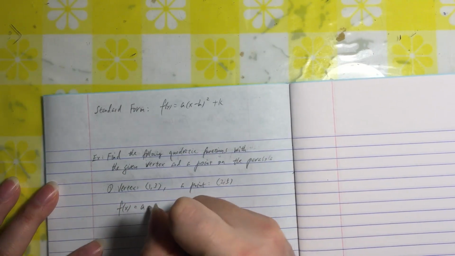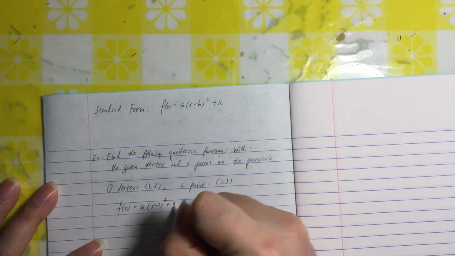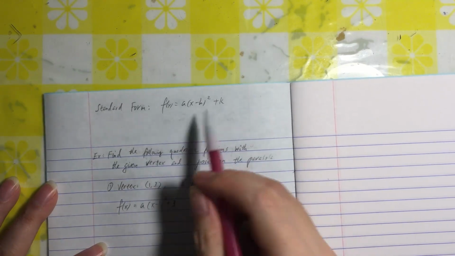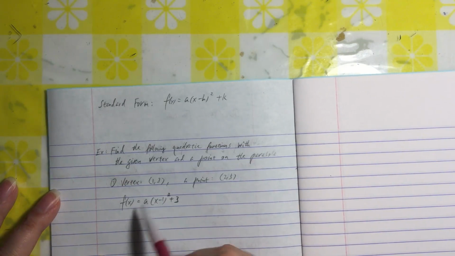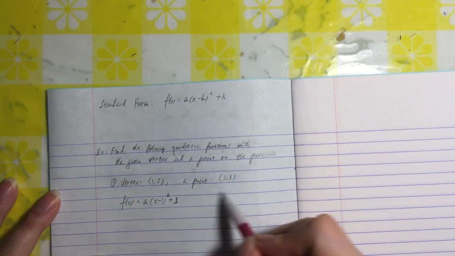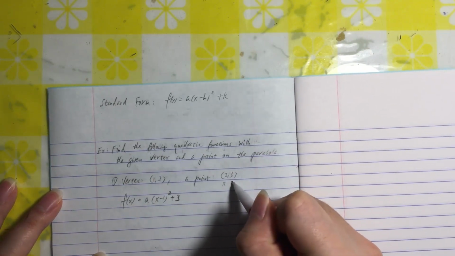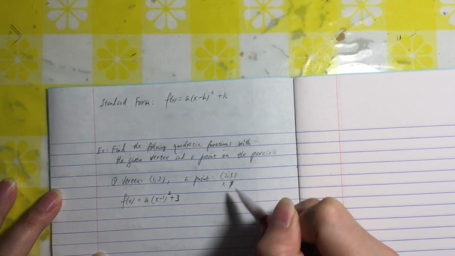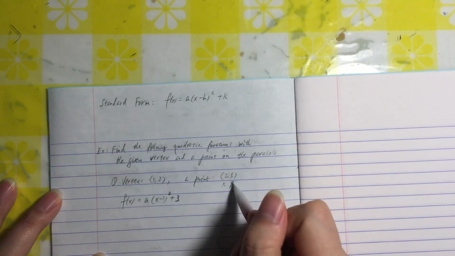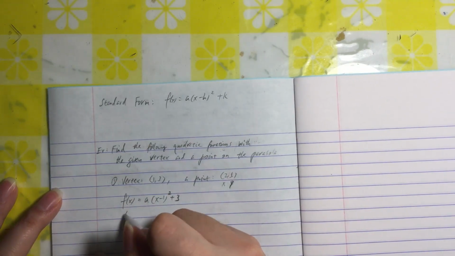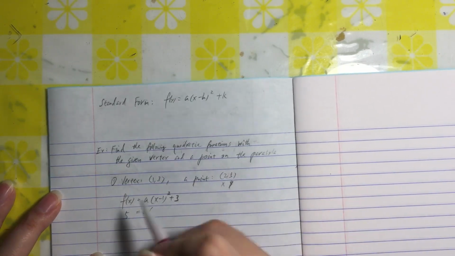If I plug in h and k, I get a times (x minus 1) squared plus 3. First step, plug in the vertex for h and k. Next, we try to find a, using the given point. For this point, 2 represents x, and 5 represents y. Here, y represents f of x. So plug in 5 for y. We don't know a. We are looking for a. x is 2.